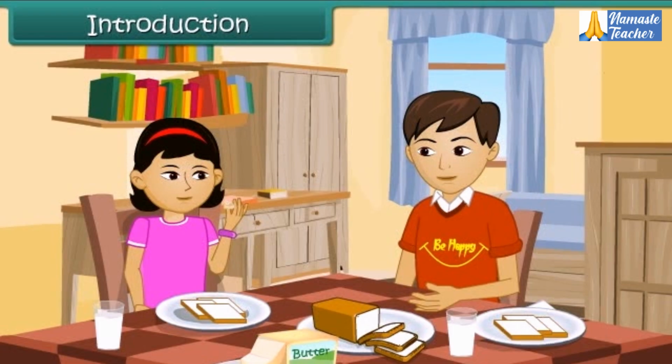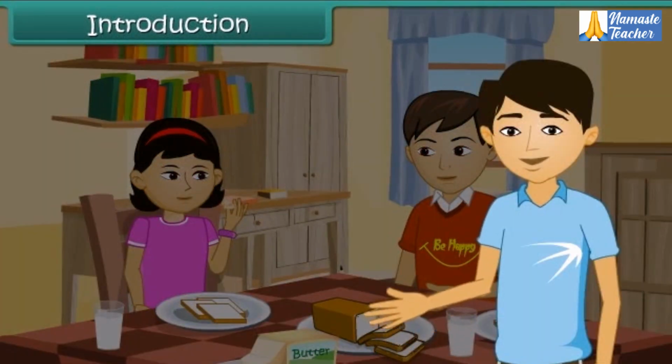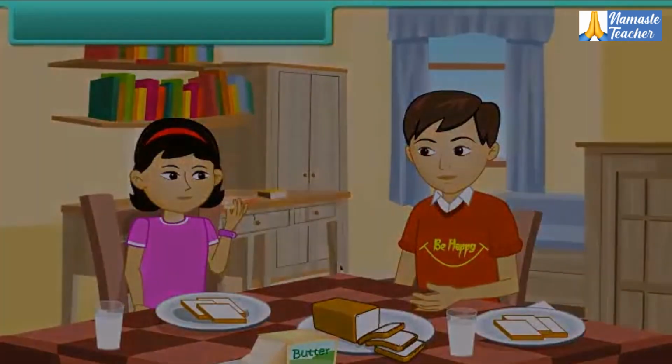Are you interested to know more about this digestion mechanism? Yes. Students, today we will start a lesson, Nutrition in Animals, where you will come to know how our body digests the food we eat. Objectives.